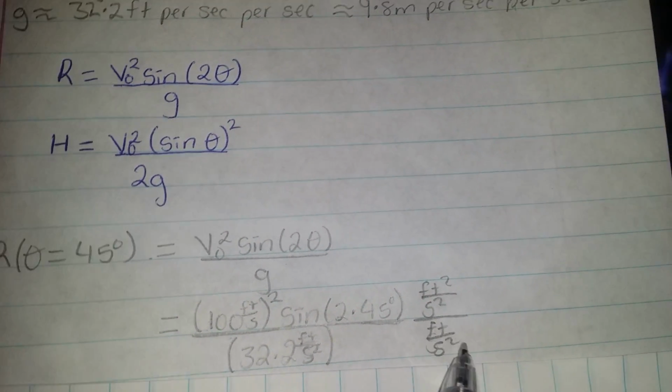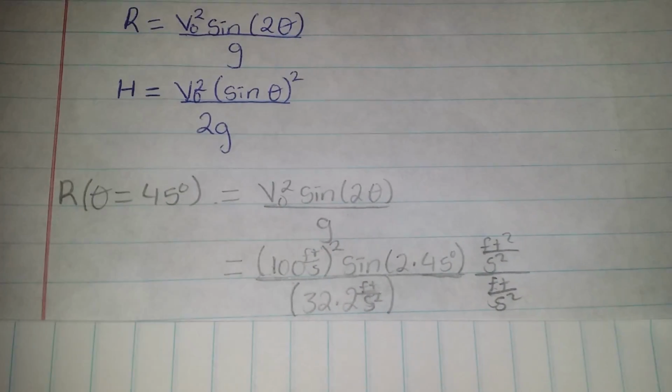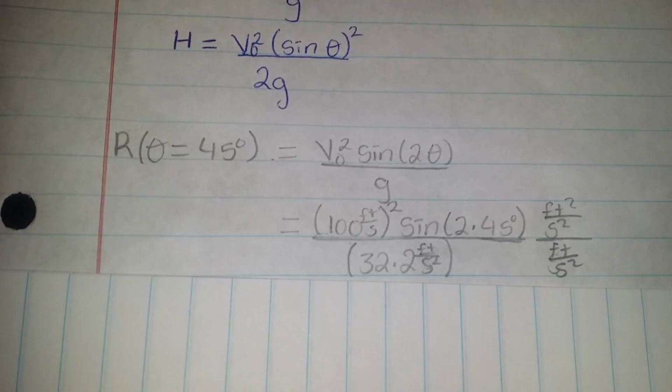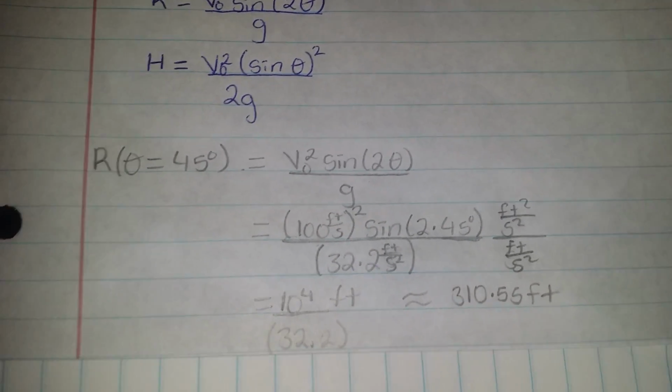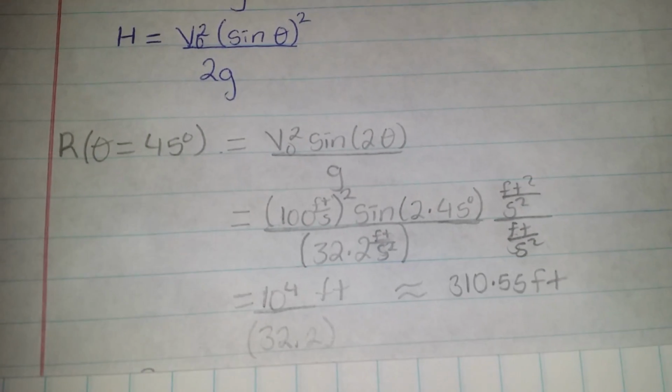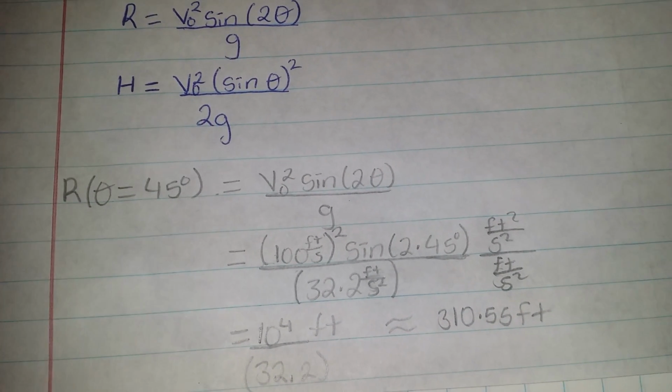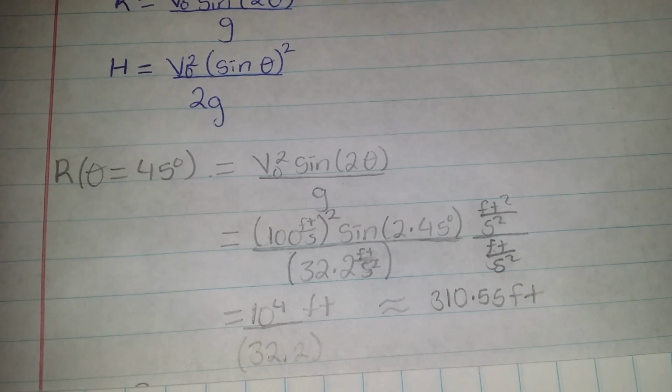The feet and the s, which stands for seconds, cancel. We did that, and to solve the problem, it gave us 10 to the power 4 over 32.2 feet.